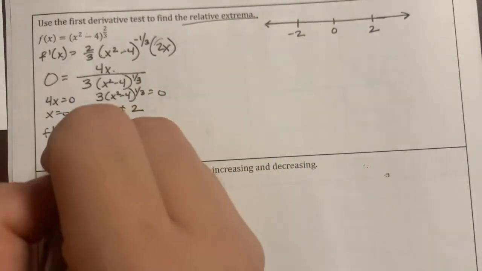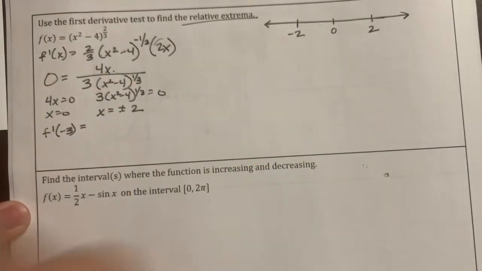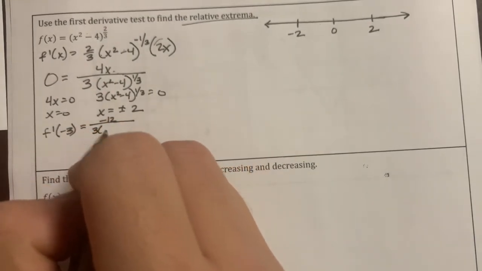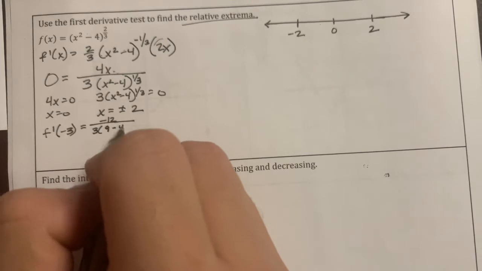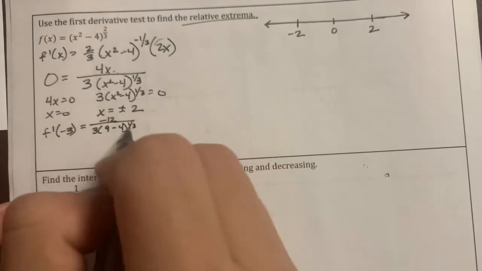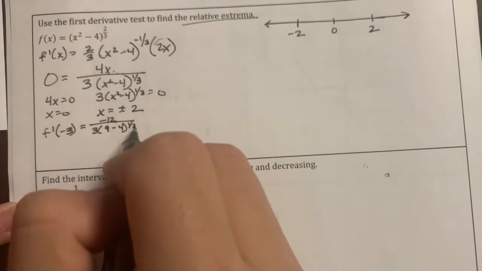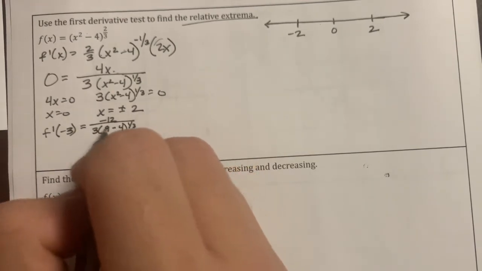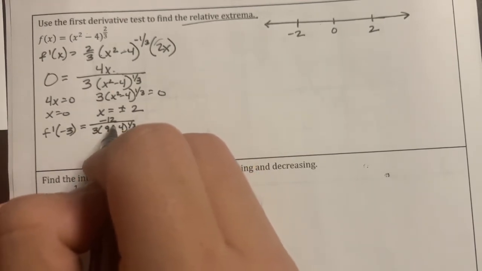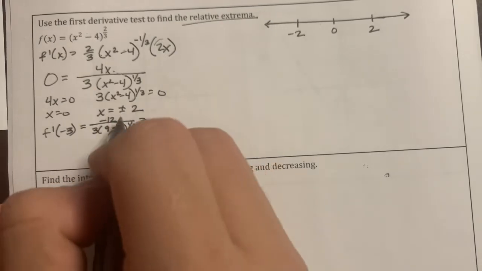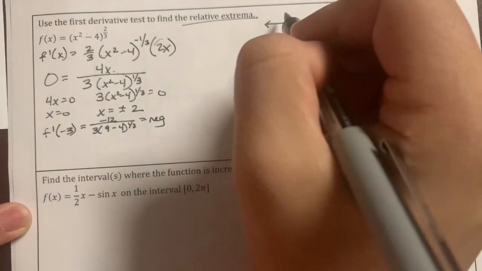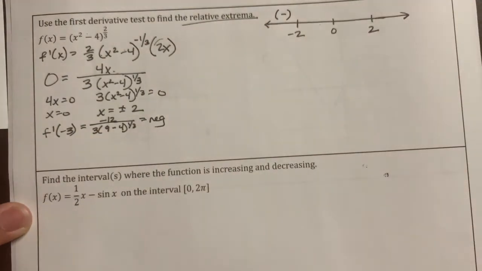If I plug -3 into my derivative function, I'm going to have -12 over 3 times 9 minus 4 to the 1/3. Well, that on the bottom is going to be a weird number, probably a long decimal, but I know it's going to be positive because 9 minus 4 is +5, and the top is negative. So if I have a negative over a positive, my result is negative. So I'm just going to put a little negative sign there.